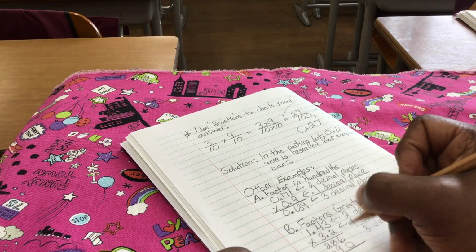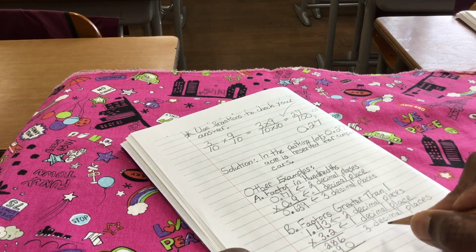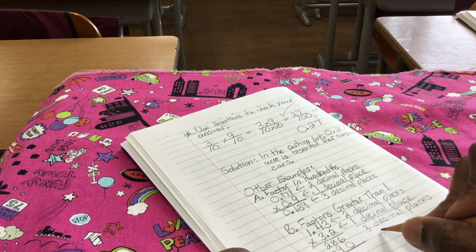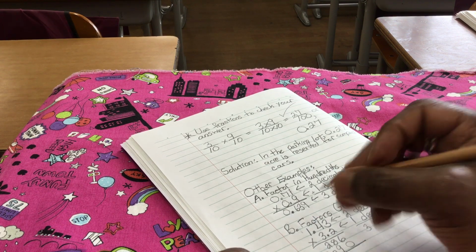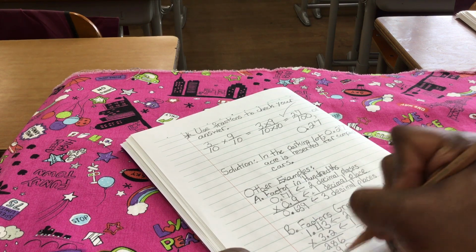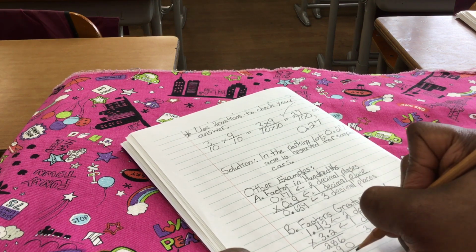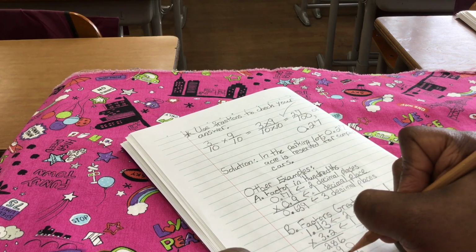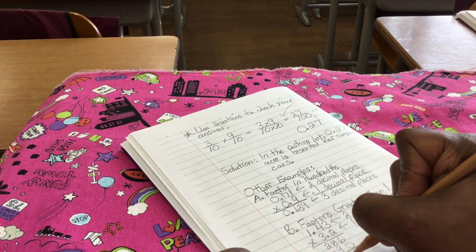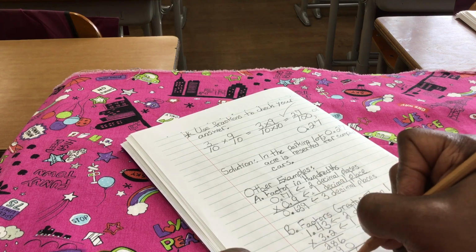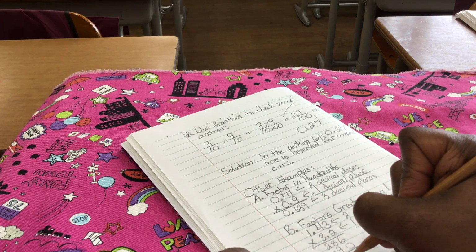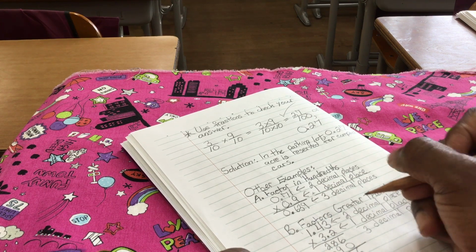Now, because my answer is going to be in 3 decimal places, I'm going to put my decimal place here, and then I start to add. So 6 plus 0 is 6, 9 and 8 is 17, and you carry the 1. 2 and 2 is 4, and 1 is 5.